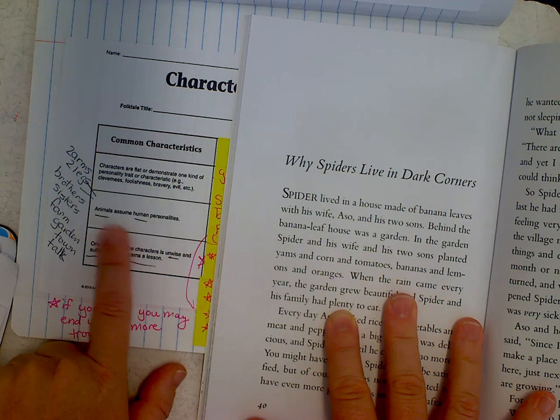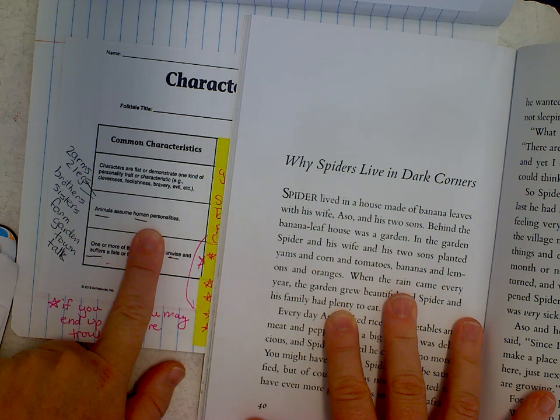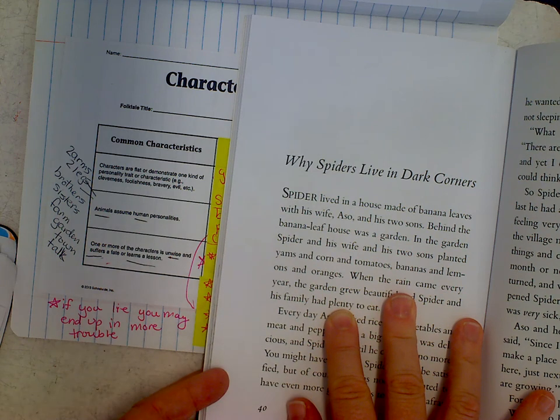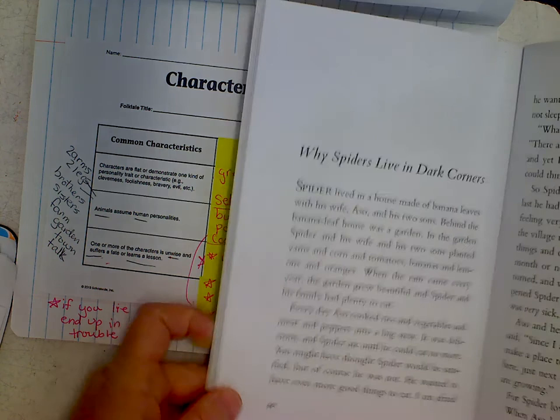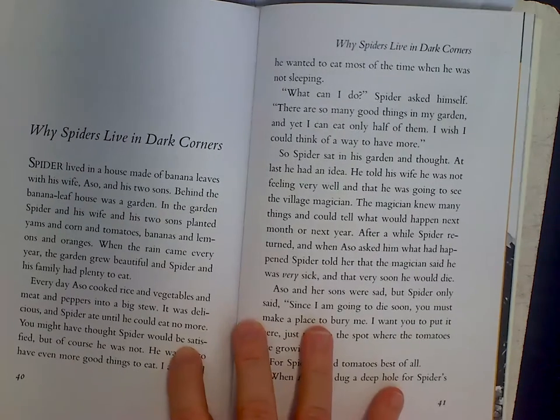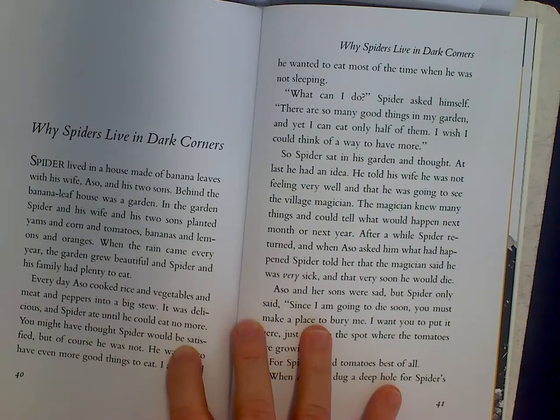We also want to look at animal characters since Spider is an animal, but how does he get personalized as a human? What qualities does he have that are more like human characteristics? And finally, what is the lesson that Spider learns today in this story? And how does that lesson teach us, the reader, how to behave in real life?